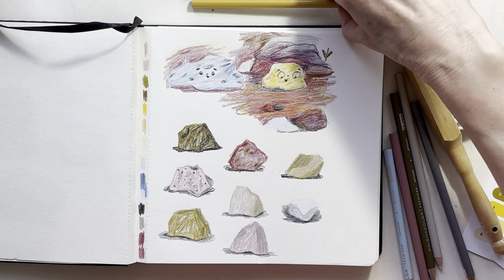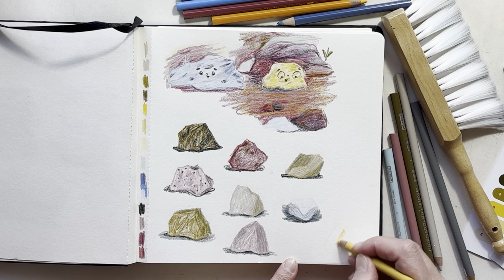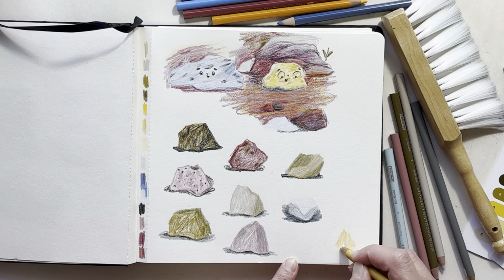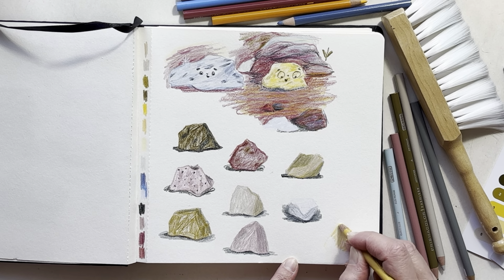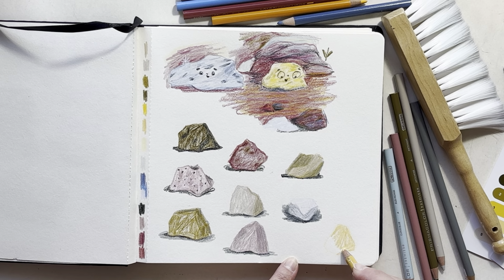Well, I don't know if I want to, well, I guess it depends on if I'm drawing. Am I drawing extras for the scene with the gold nugget? In which case I probably don't want even this much saturation because it's going to compete with the nugget.